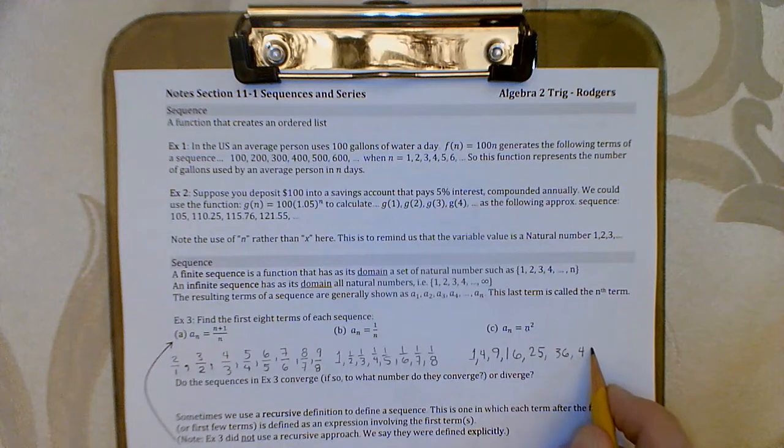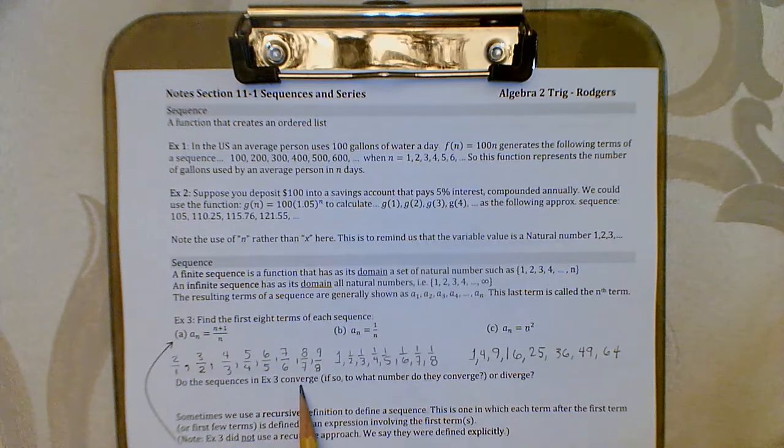36, 49, 64. Okay, and now sequences can converge, or they can do something that's called diverge.